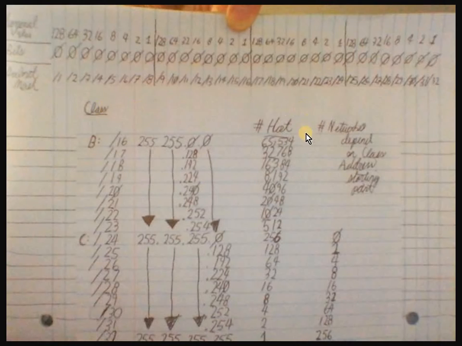Down here is another part of the dump sheet. I've memorized all these. These are your subnet masks. These are all your slashes, also in correlation to your slashes here. Remember, class A, B, and C. B being here, C being here.